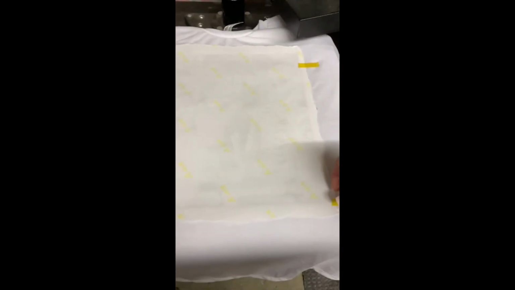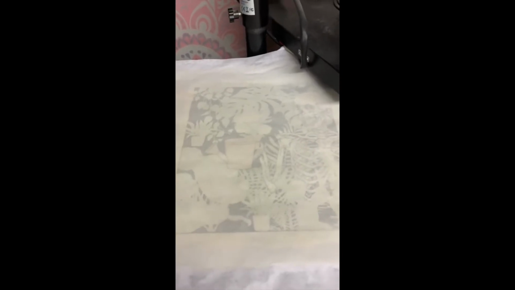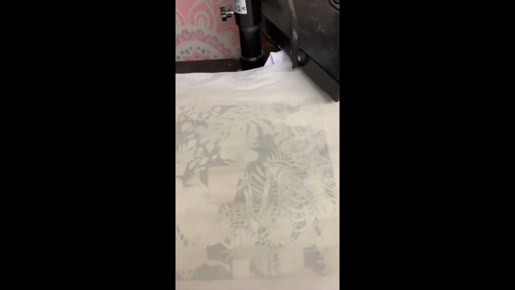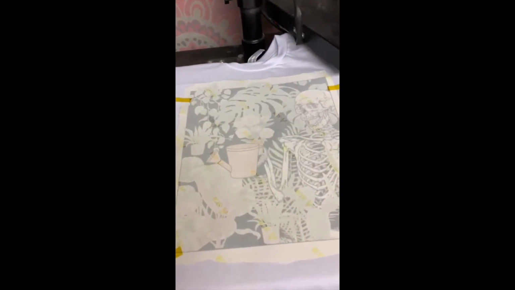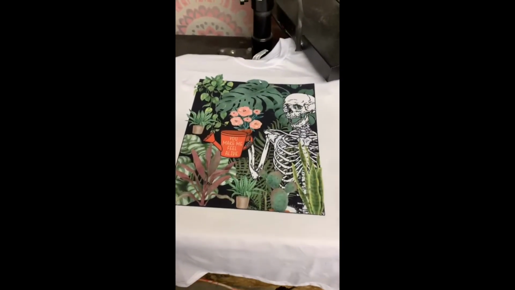So I'm gonna get some heat tape, put that on there. I'm gonna grab another piece of butcher paper and put it over the top because we do not want the ink to transfer onto my press. And then I'm just gonna pull my bottom plate out just a little bit. Take my butcher paper off, and then carefully lift this up. There we go.